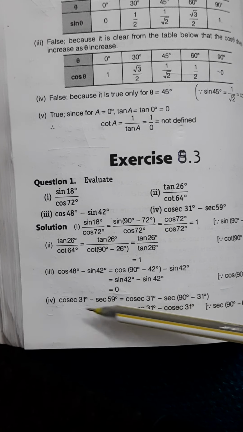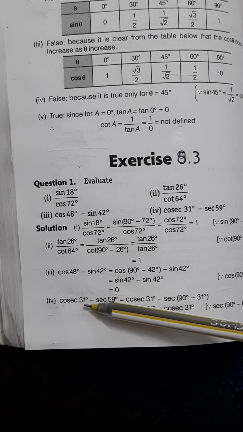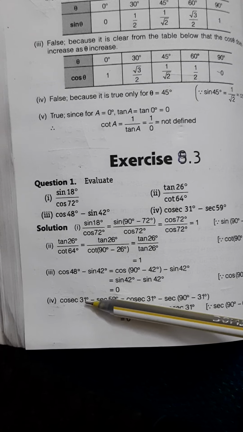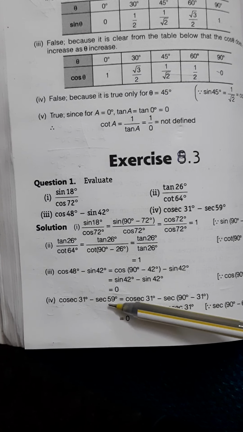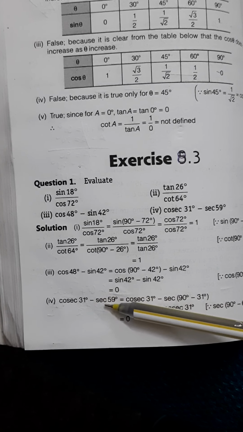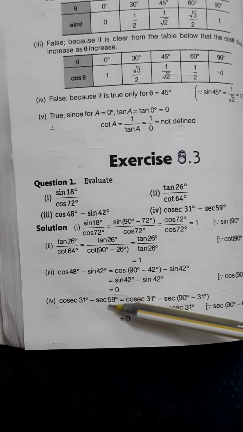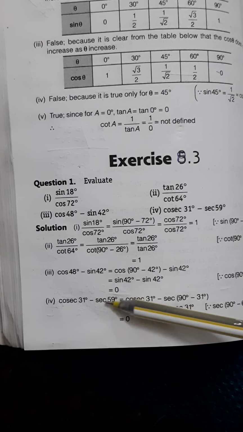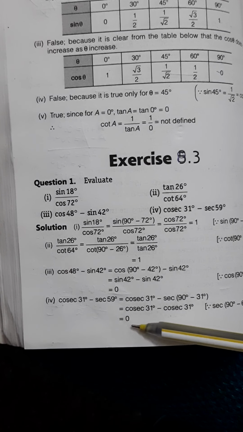Same procedure for this. Cosec 31 minus sec 59. Cosec 31 can be written as sec 59 because complement of 31 is 59. So we get sec 59 minus sec 59. We get 0. Or we could convert sec 59. 59 complement is 31 and complement of sec will be cosec. So this will be cosec 31. So we get cosec 31 minus cosec 31, 0.